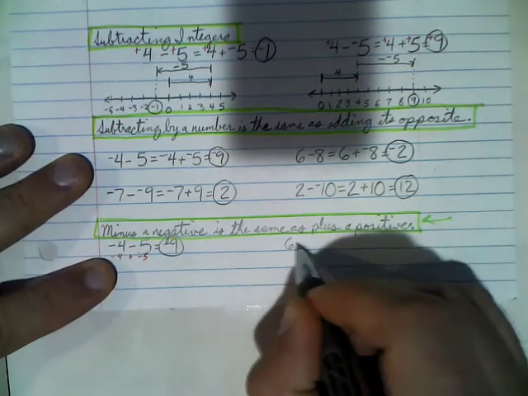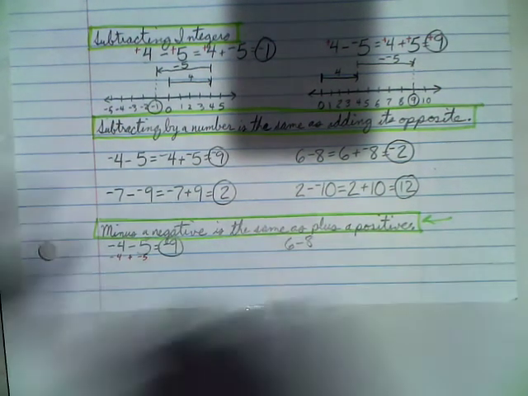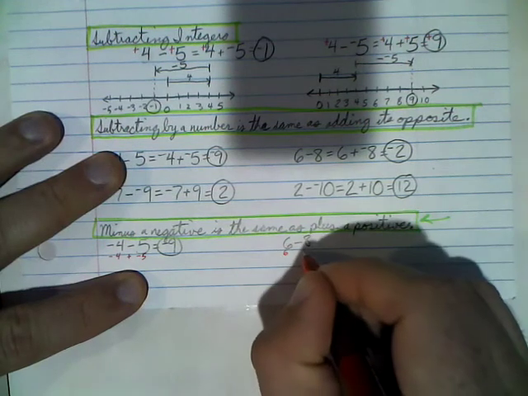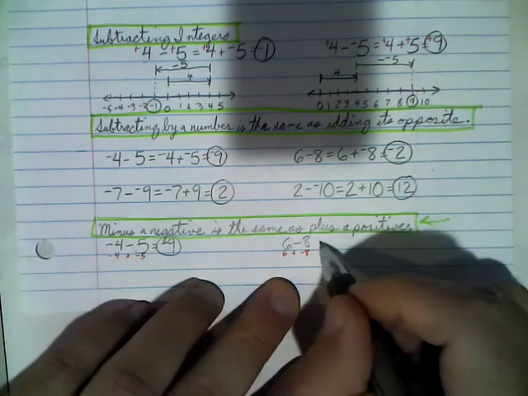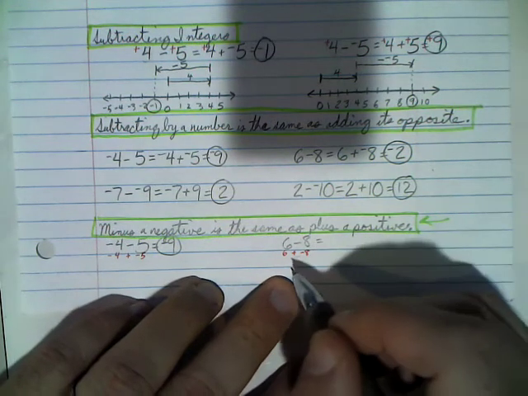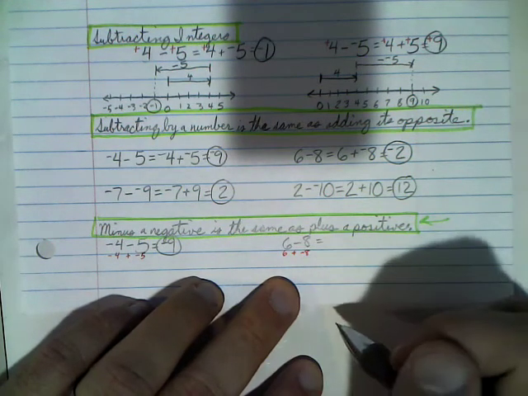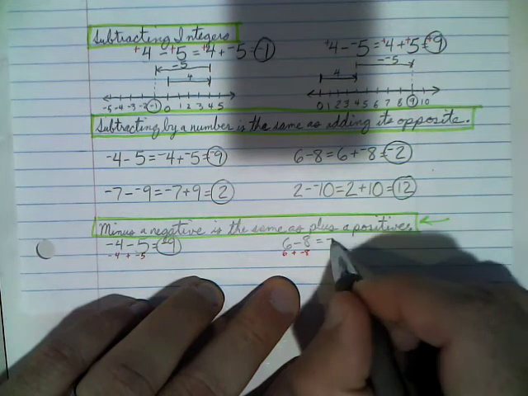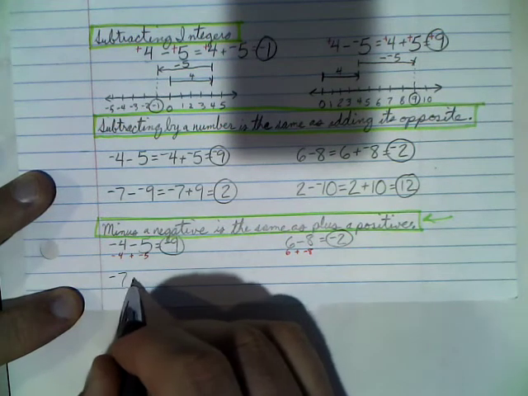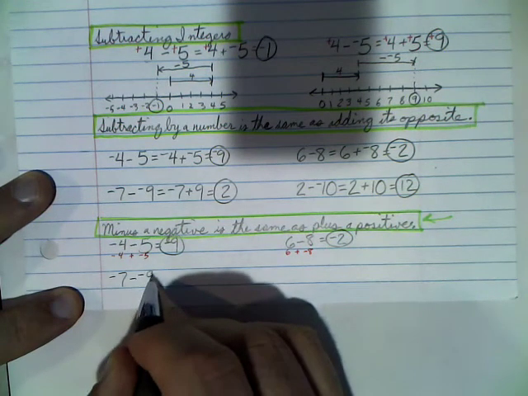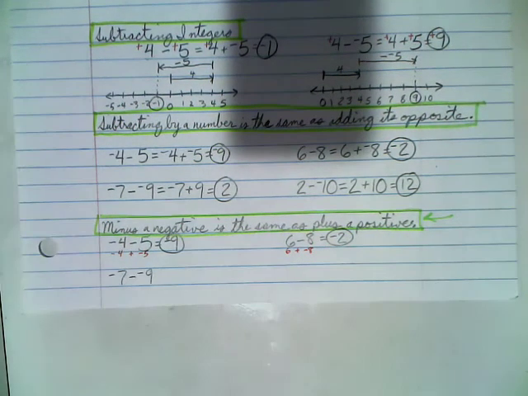Likewise, if I had a 6 minus 8, I'm thinking of this as, okay, well, that's a 6, and that's really a negative 8, and I'm adding them together. So if you go 6 to the right, but then 8 back, well, I subtract those, and it's going to be on the negative side. So negative 2. However, if I had a negative 7 minus negative 9, this is where this phrase is really going to come in handy.